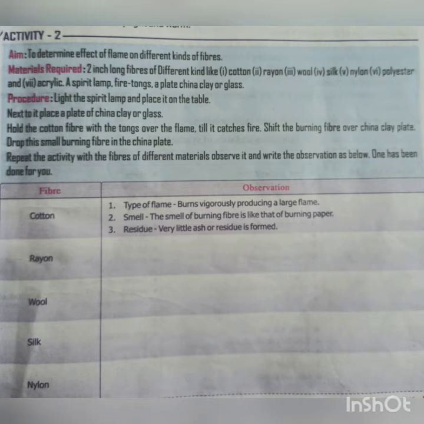For doing this, light the spirit lamp first and place it on the table. Next to it, place a plate of china clay or glass. Hold the cotton fiber with the tongs over the flame till it catches fire. Shift the burning fiber over the china clay plate. This china clay plate is used for collecting the residue. Drop this small burning fiber in the china plate.